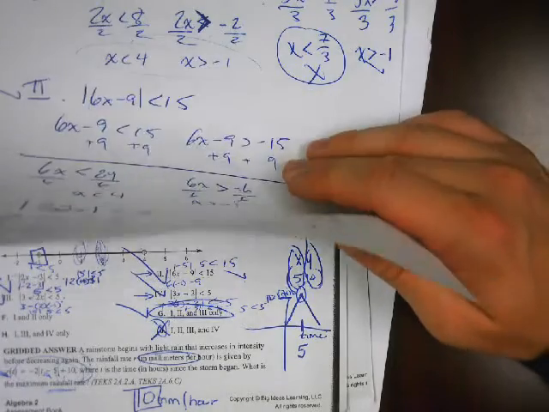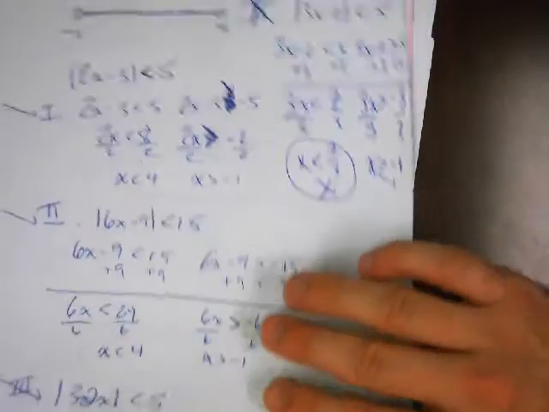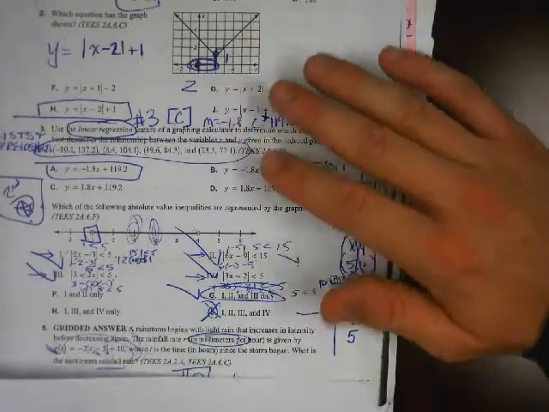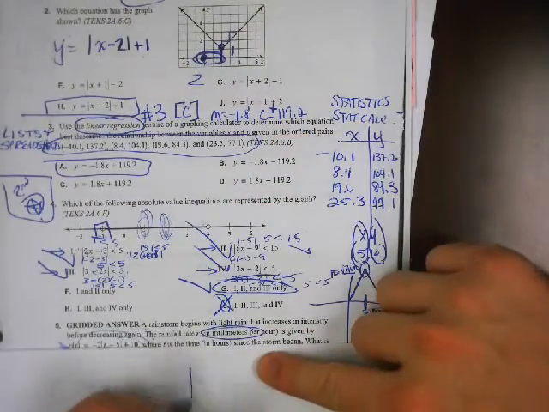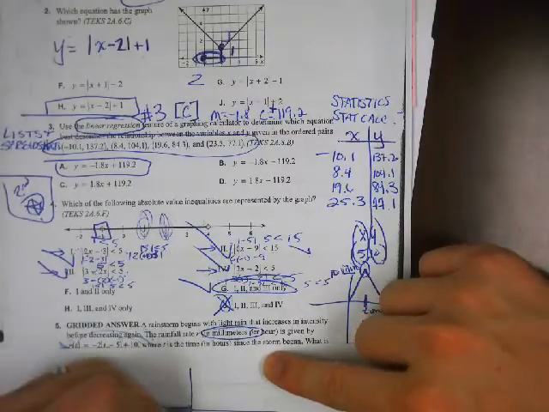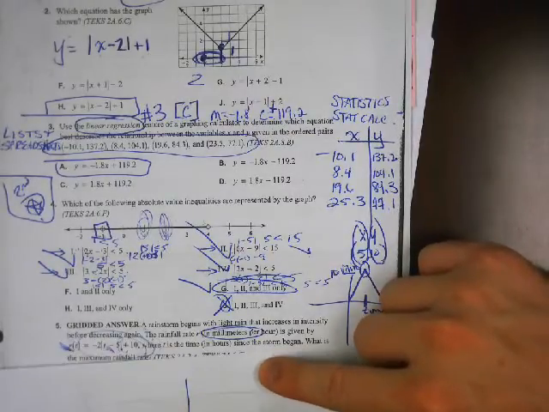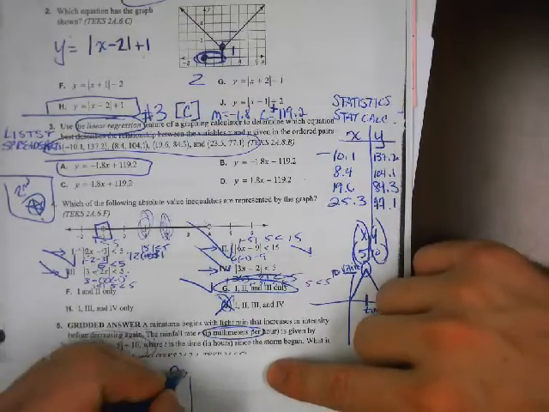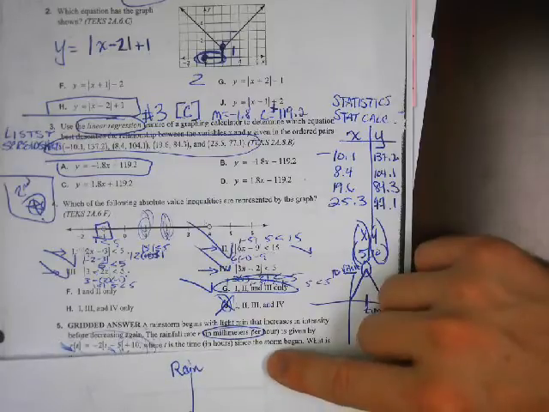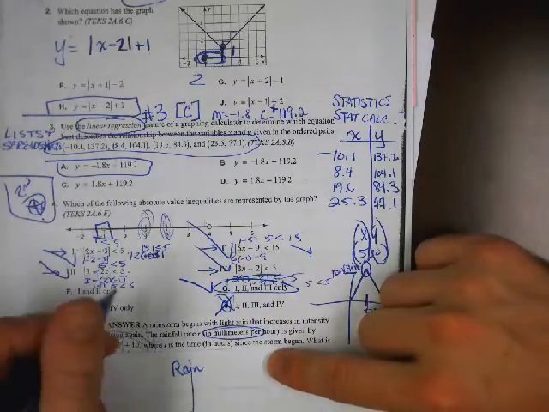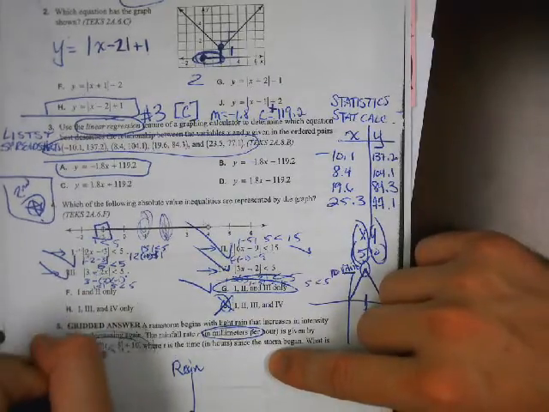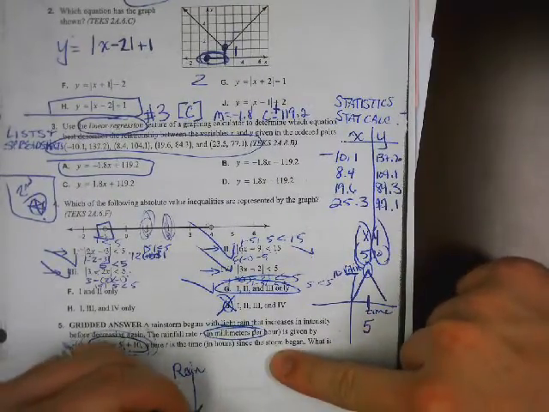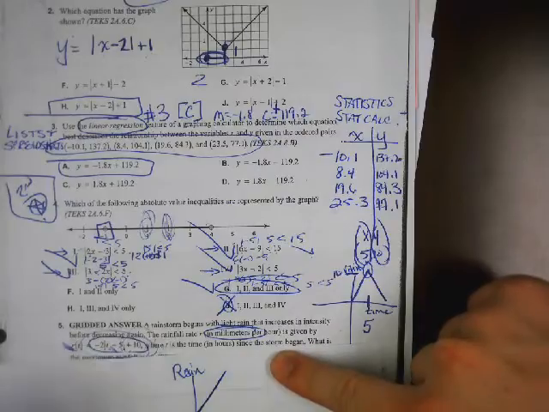Alrighty, the very last one that they give us on this page is a rainstorm. It begins with a light rain. So here is T for time, and here is R for rainfall, and this is measured in millimeters per hour. They give us this equation here. They say it starts with a light rain, it increases intensity, and then it decreases again.